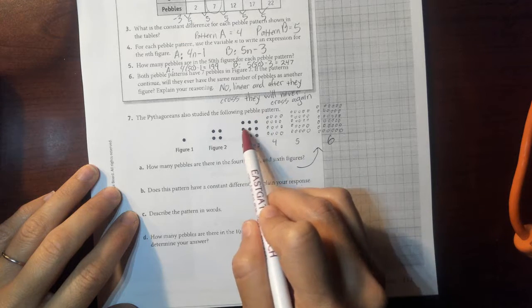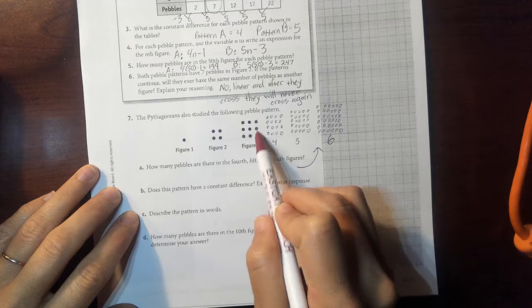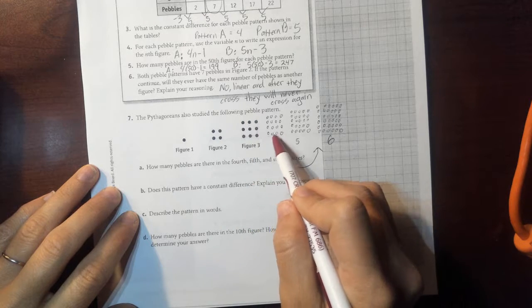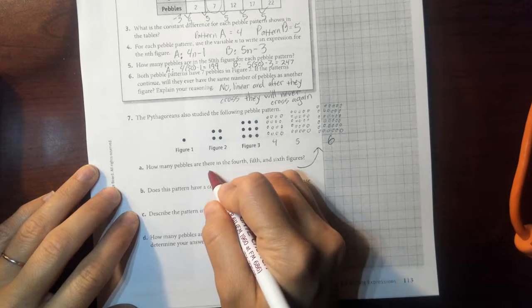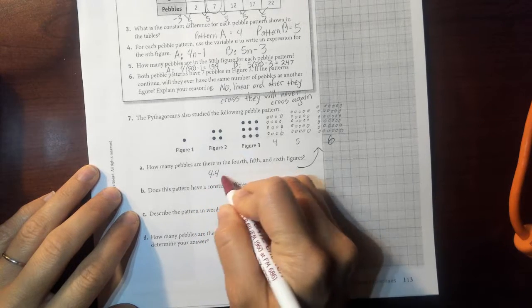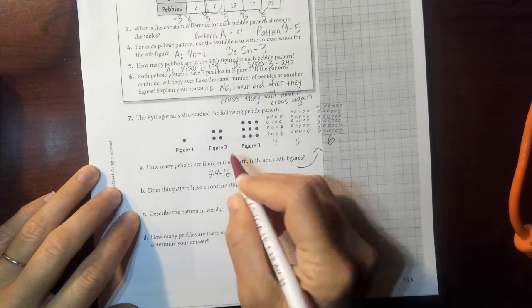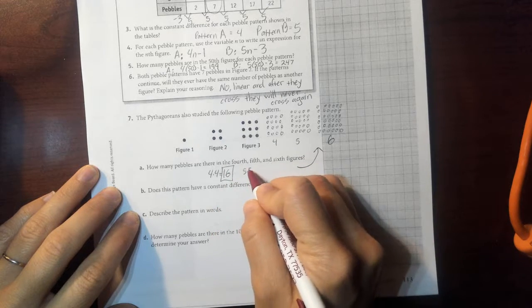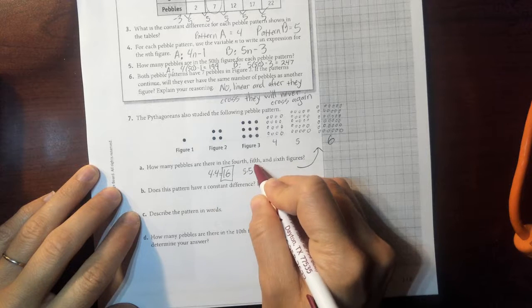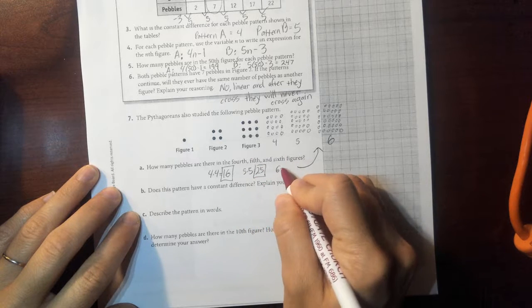1, 2, 3, 4, 5, 6, 7, 8, 9. 3 times 3 is 9. So that means for this one, if each side is 4, all I need to do is 4 times 4 for the fourth one, so that would be 16. And then this one would be 5 times 5, that would be 25. This one, 6 times 6, that would be 36.